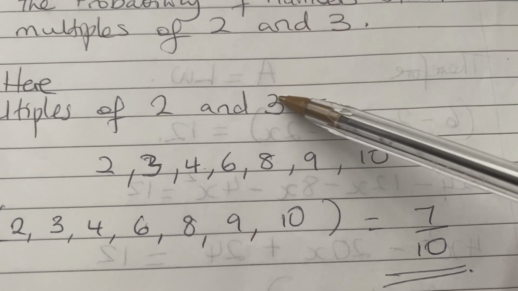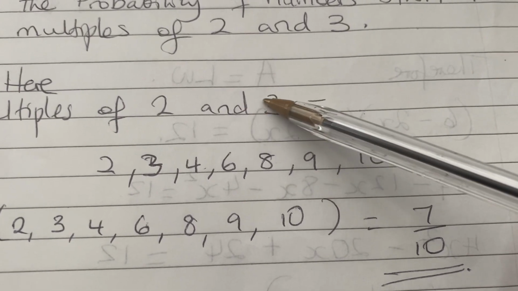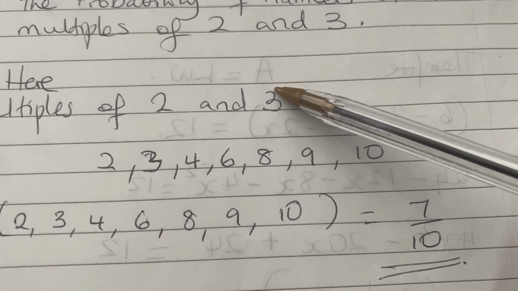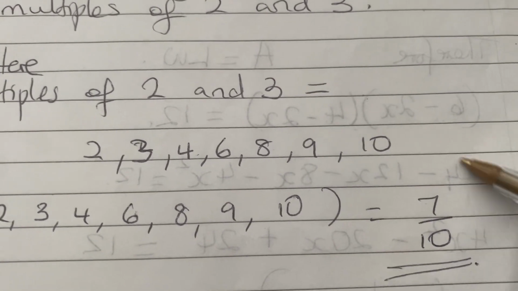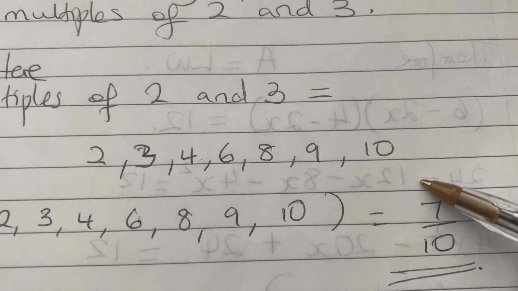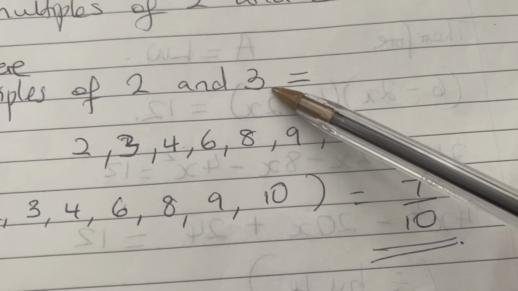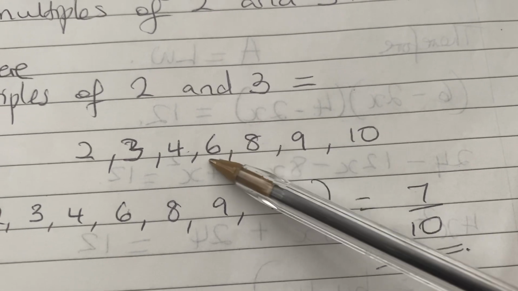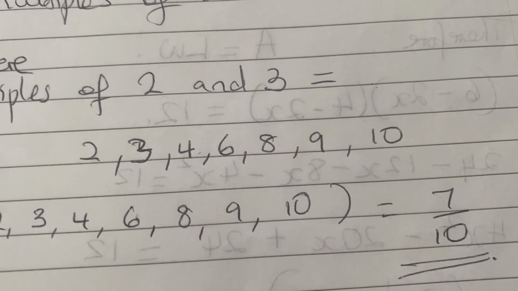So take notes. If you are not sure, such questions look very simple. Leave it to the end. And then you go back again. Think about it carefully, because 6 is a multiple of 2 and 3, so you are not going to count it twice.